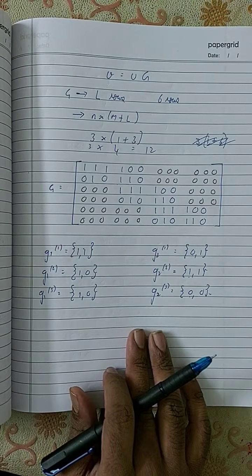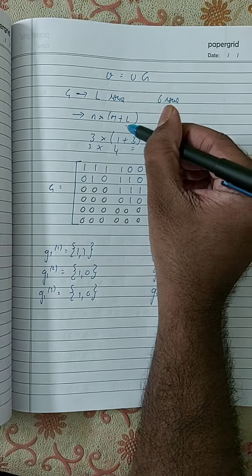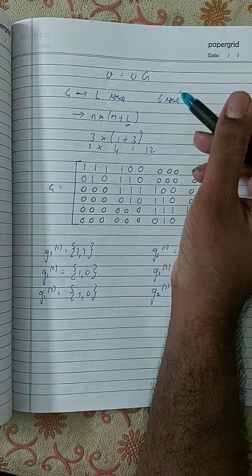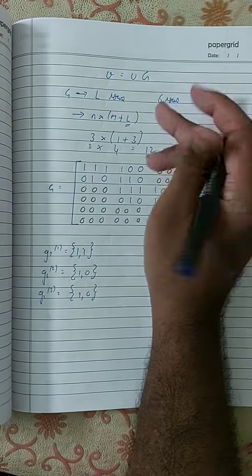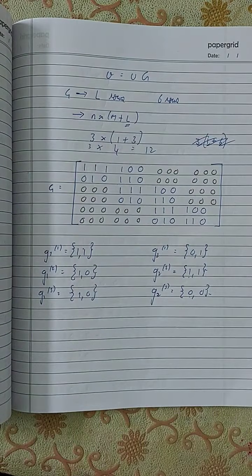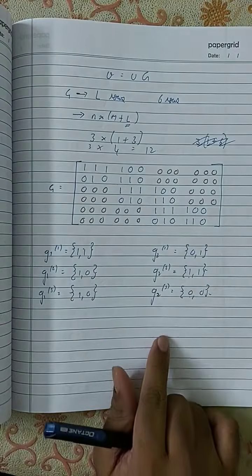So you need to remember that when you calculate the number of columns, the value of L is not the length of the total information sequence. It will be the length of the information sequence per input, for a single input. That is why it is 3. So you get 12 columns. This is how we express it.